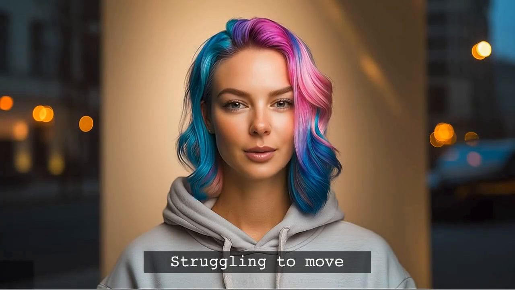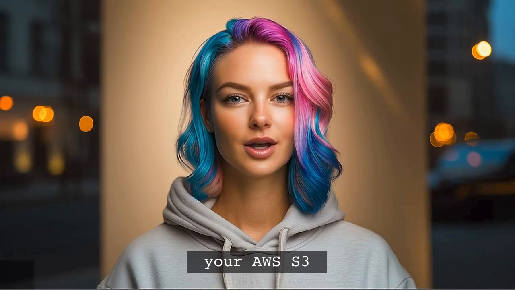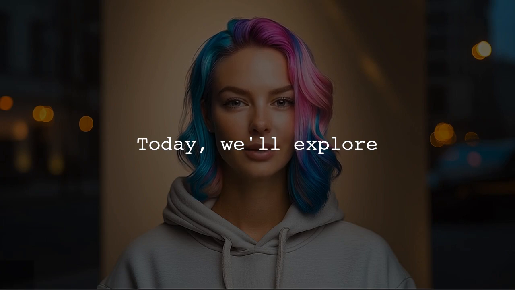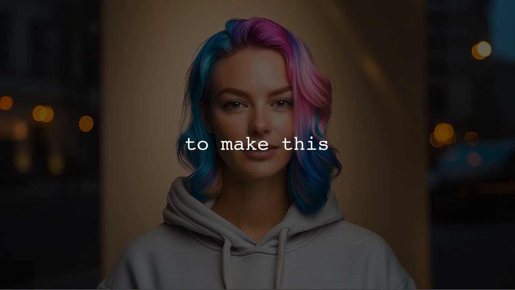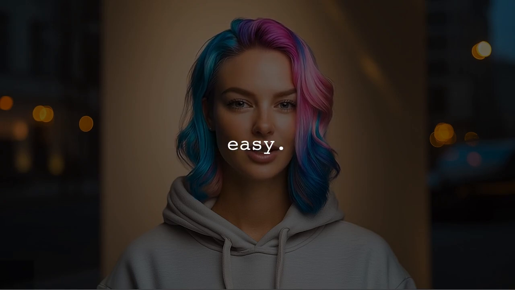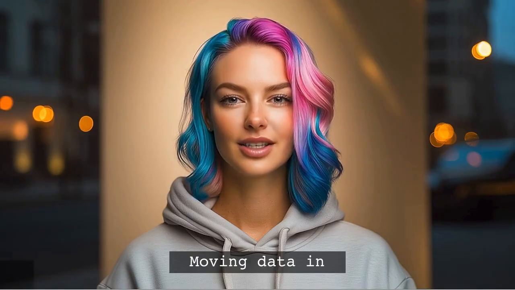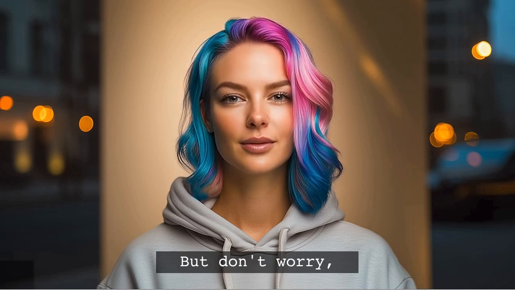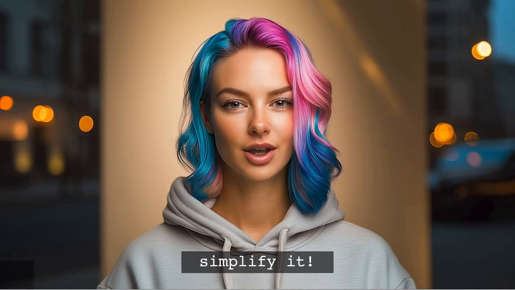Are you struggling to move or copy data between folders in your AWS S3 bucket? You're not alone. Today, we're going to explore all the methods you can use to make this process smooth and easy. I totally get it. Moving data around in the cloud can be confusing, especially with all the different tools available. But don't worry, we're here to simplify it for you.